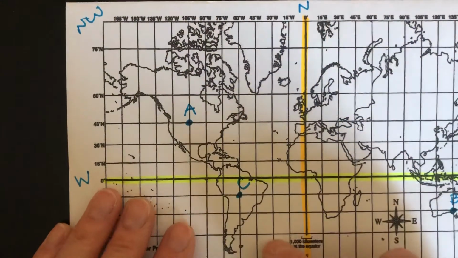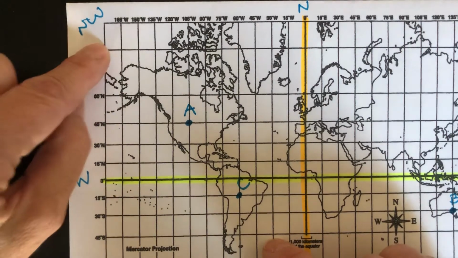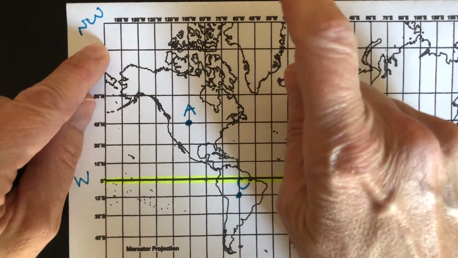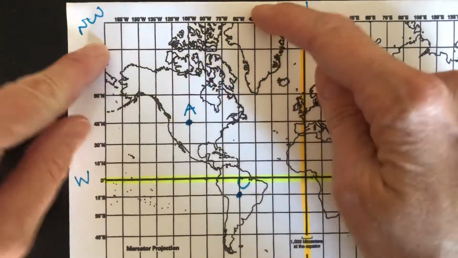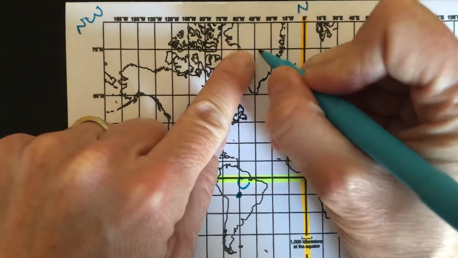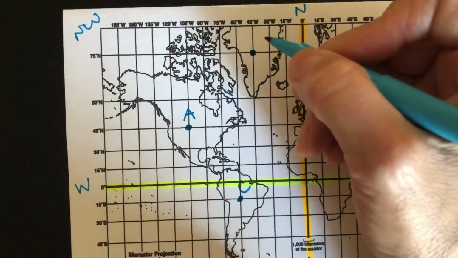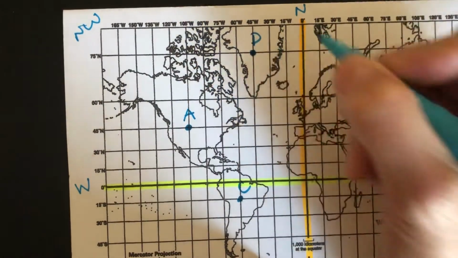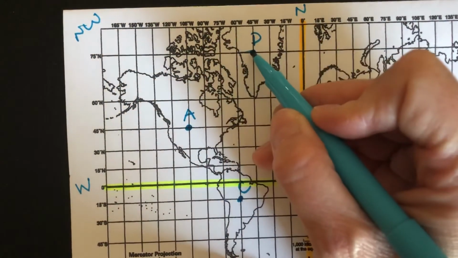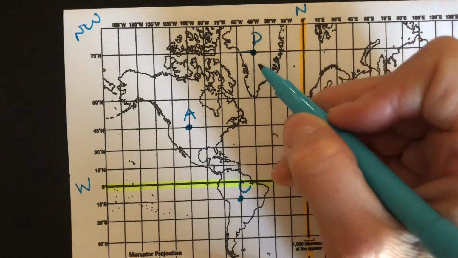And again, those numbers were 75 degrees north, so I'm going to put my finger there, and 45 degrees west, I'm going to put my fingers right there. So I'm going to follow them to see where they meet, and they meet right here in Greenland. I'm going to put a D there, and then I'm going to make sure when I follow it over, 75 degrees north. When I follow it up, 45 degrees west.